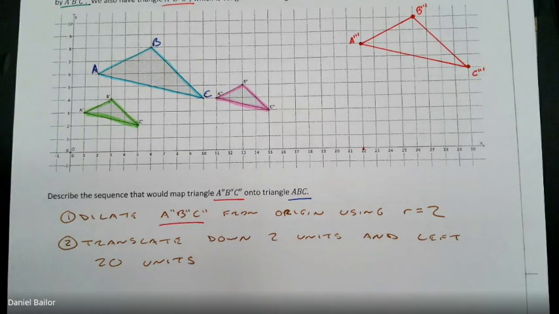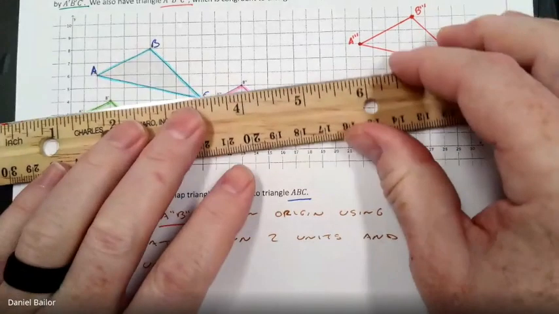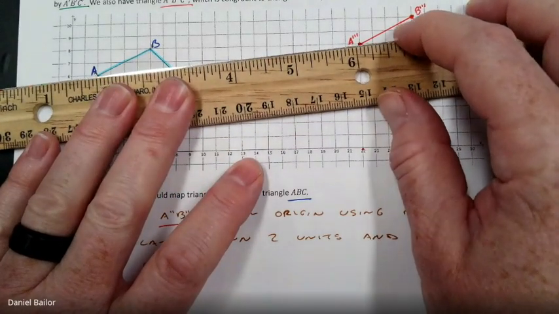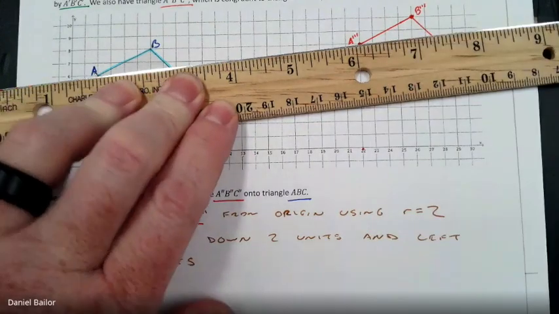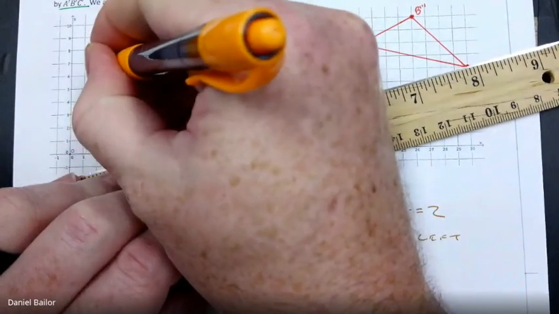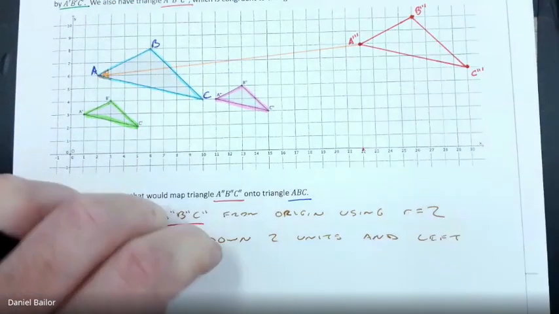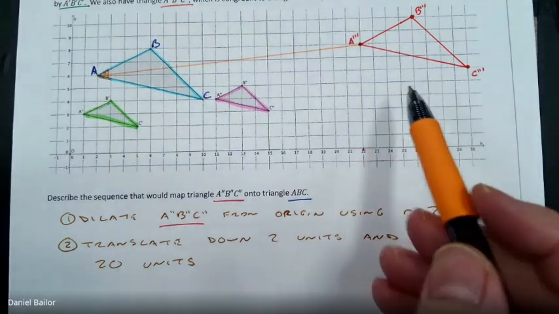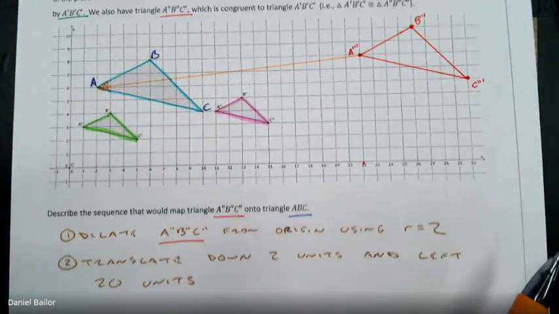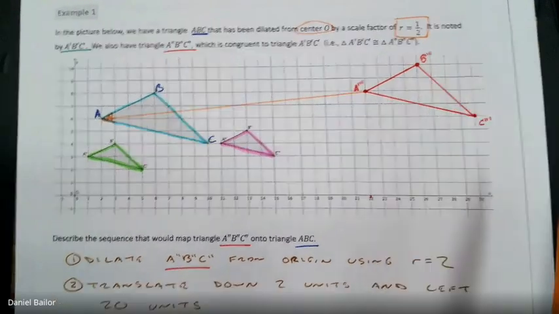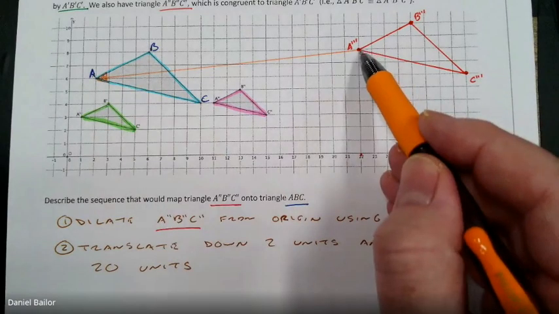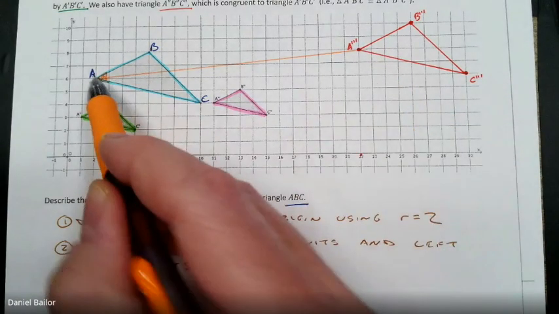You can even, if you want, draw the vector for your translation, and then you could just tell me where the vector goes. But that's the vector we have to follow. So the dilation, we follow r equals 2 because that's the inverse of what made it smaller. And the translation, we follow this vector, and this vector goes down 2 and left 20.